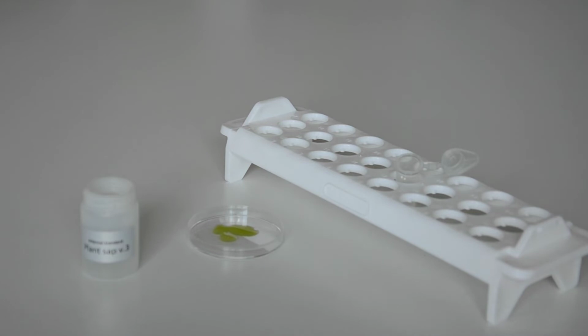Make sure that there are no air bubbles in the sucked up liquid in the pipette tips.